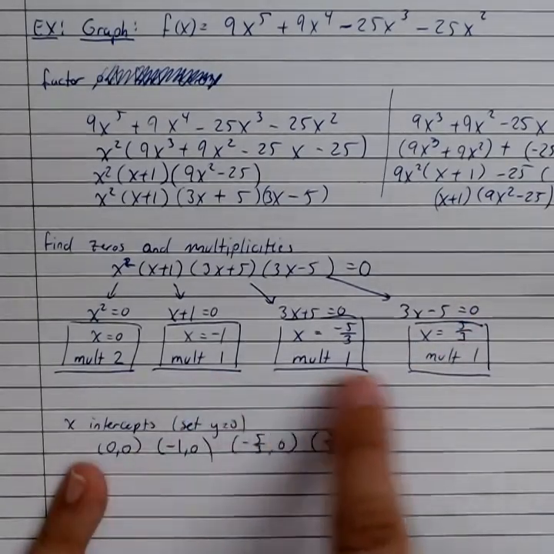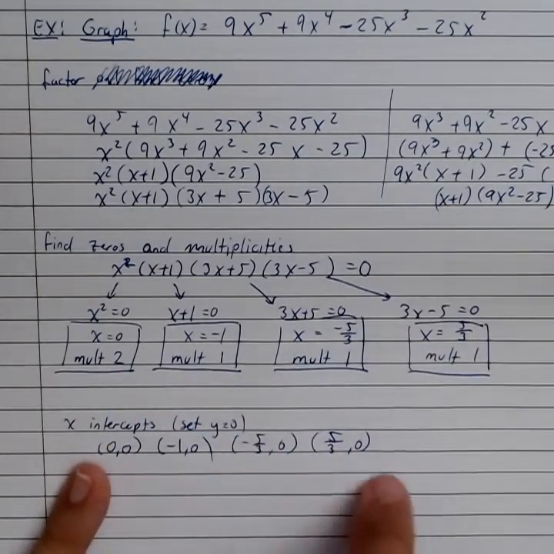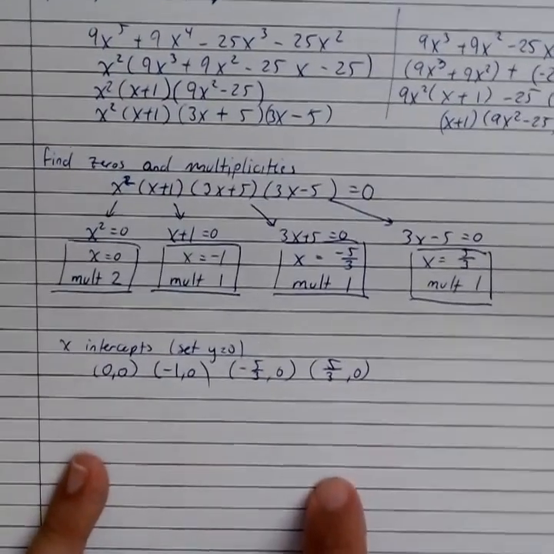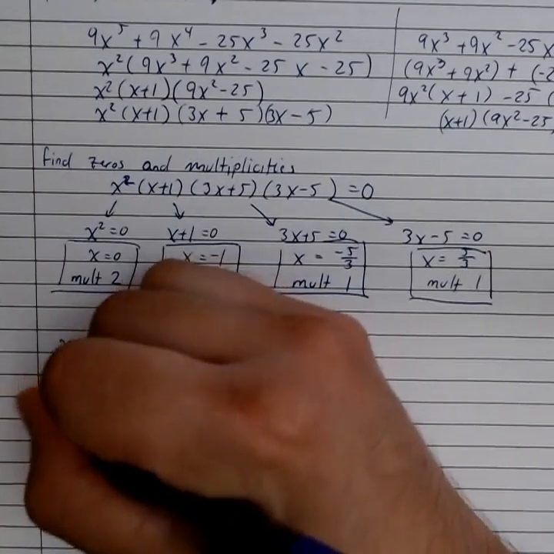The multiplicities, don't throw those away. We're going to use those in a little bit when we graph, but for now I'm just writing down the points. All right, aside from the x-intercepts, we need a y-intercept.